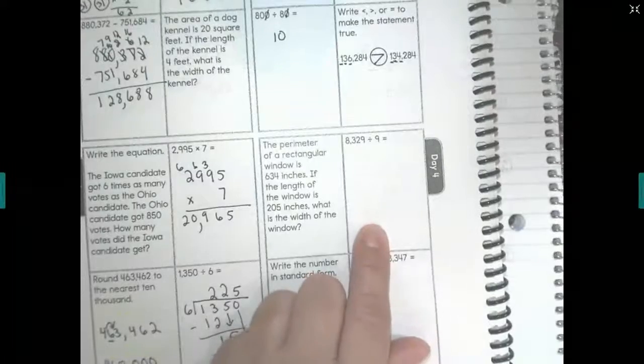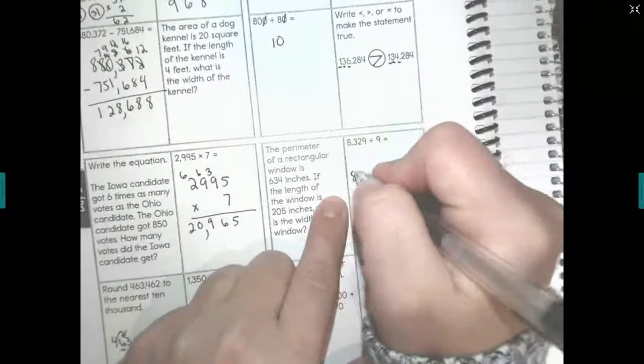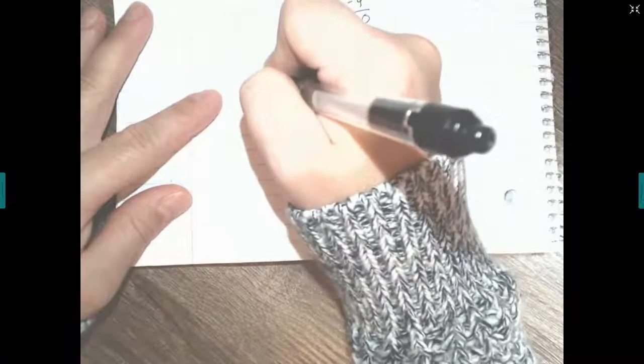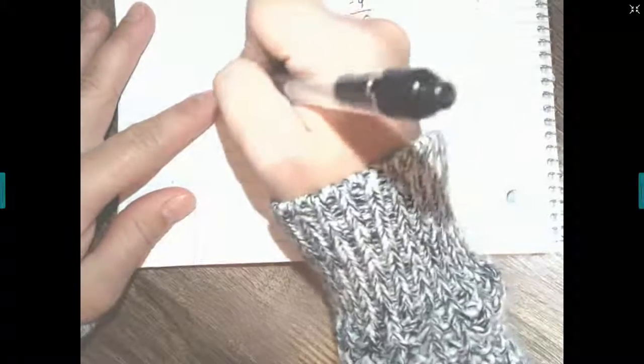8,329 divided by 9. So I'm just going to rewrite this so that I can use, actually, you know what? I'm going to go to my notebook for this one, so that way I have plenty of room. So I have 8,329 divided by 9.